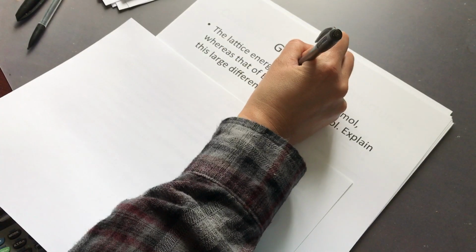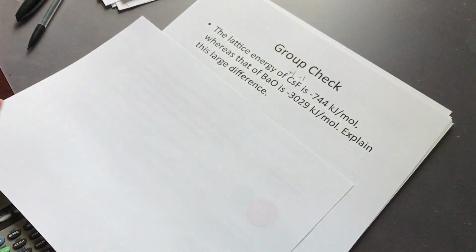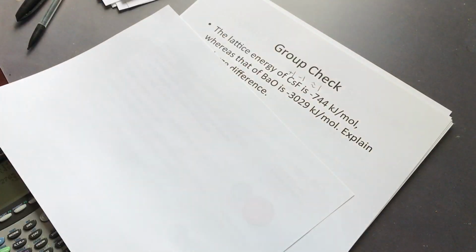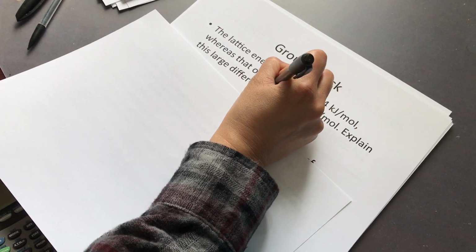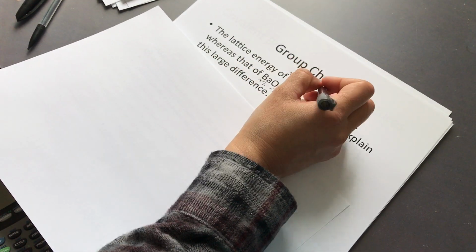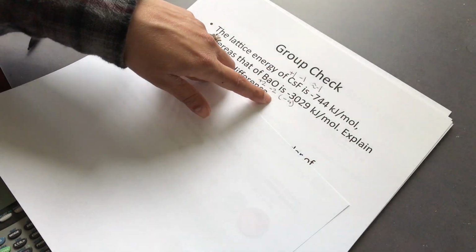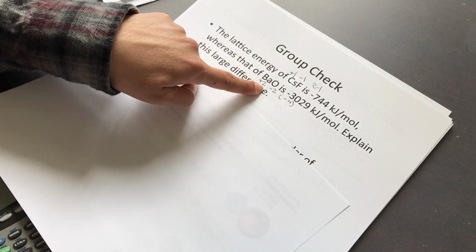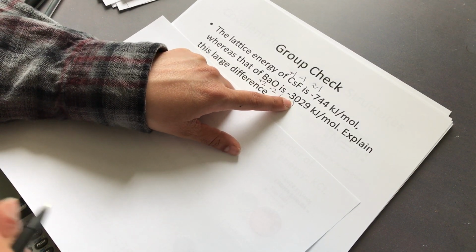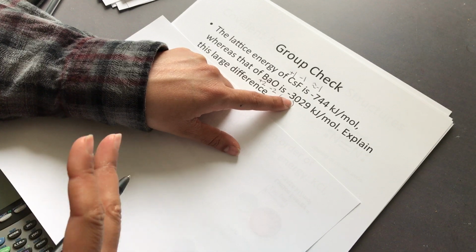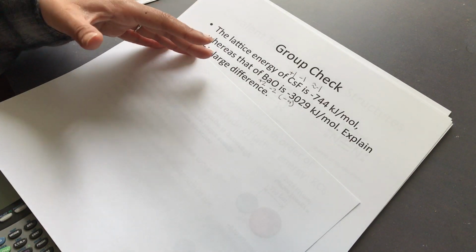So cesium fluoride: cesium has a +1 charge, it's in group 1. Fluorine has a -1 charge. So their magnitude of charge is 1. Now, barium oxide. Barium is in group 2, it has a +2, and oxygen has a -2. So if you multiply these together, this would be a -1, this would be -4. Way, way larger than this. The magnitude is a lot larger because the charge is larger. Therefore, it has a way bigger negative number. It's more exothermic. It releases more energy because barium oxide has more of a charge.